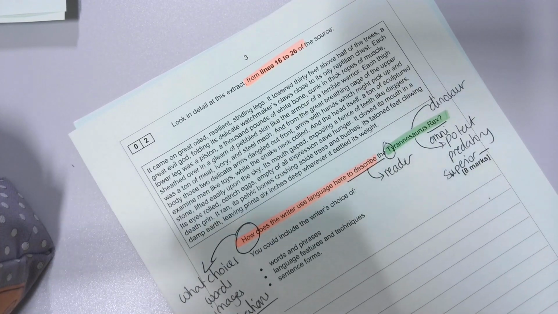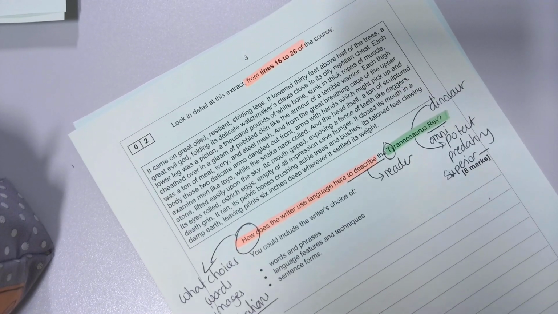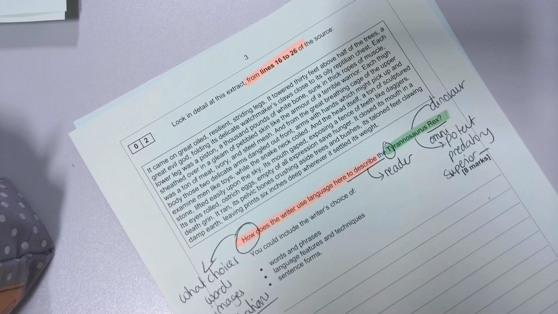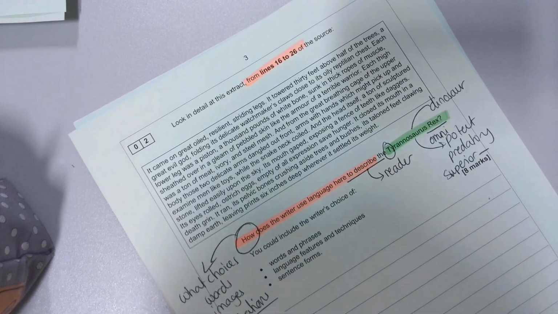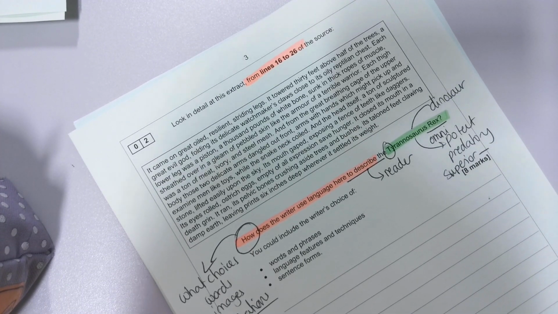So now let's read the extract and think, well, what choices has the writer used to describe a Tyrannosaurus Rex? I want you to do this and highlight anything that is about the Tyrannosaurus Rex. There's going to be loads of examples. It came on great oiled, resilient striding legs. It towered 30 feet above half of the trees, a great, evil god, folding its delicate watchmaker's claws close to its oily reptilian chest. Each lower leg was a piston, 1,000 pounds of white bone sunk in thick ropes of muscle, sheathed over in a gleam of pebbled skin, like the armour of a terrible warrior.